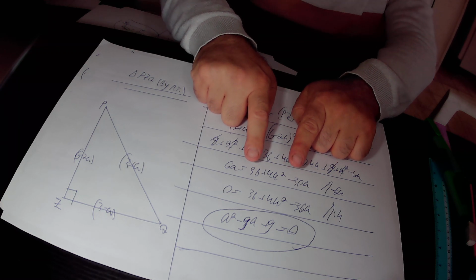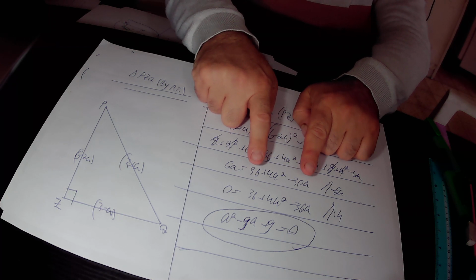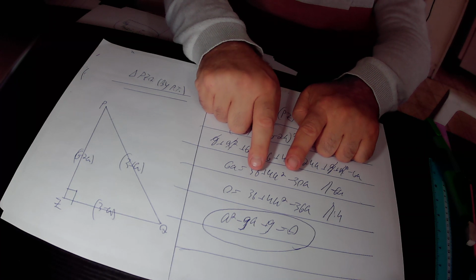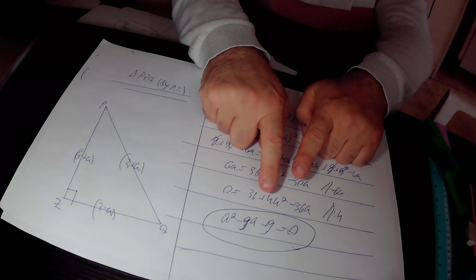We divide this equation by 4 and finally find out that 4a squared over 4 is a squared, minus 36a over 4 is minus 9a, and 36 over 4 is 9. So in conclusion, we found out that a squared minus 9a plus 9 equals 0.